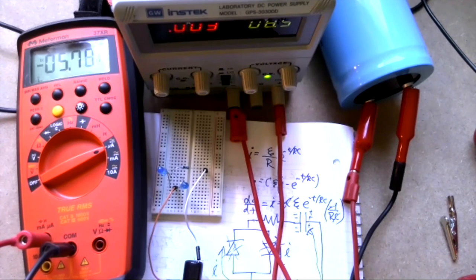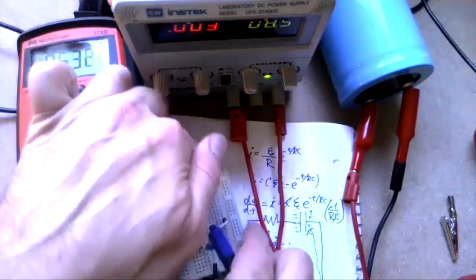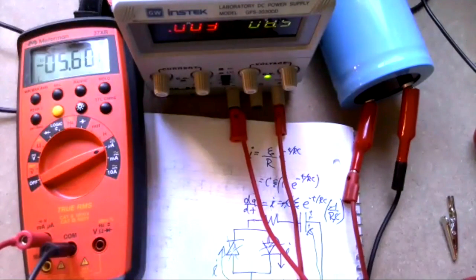Okay, so we're still charging up. All right, so now let's talk about what happens when we discharge this thing. And I'm kind of running out of room here. I'm gonna have to move my little circuit over here so I can draw some stuff.